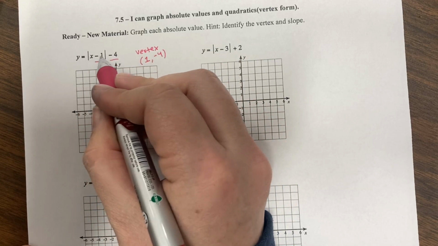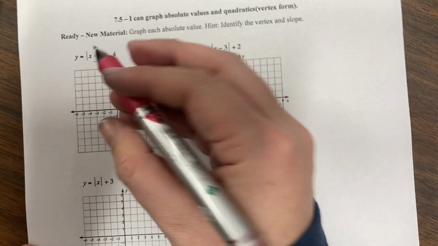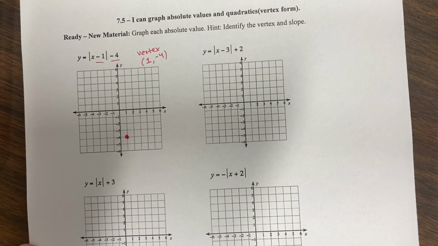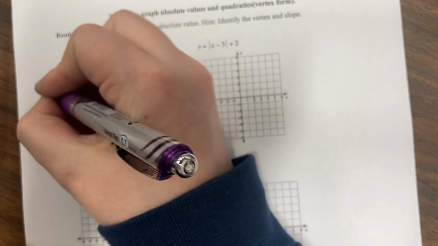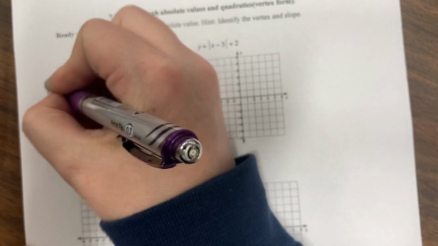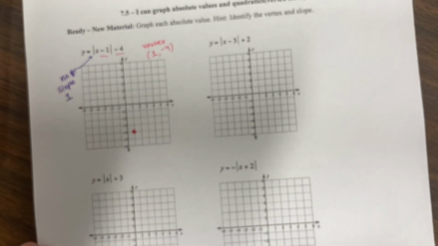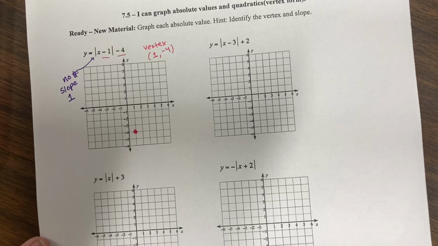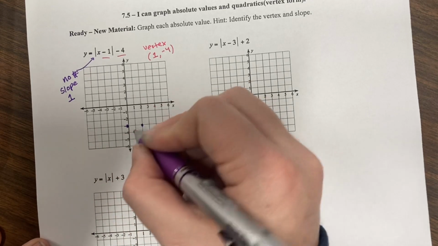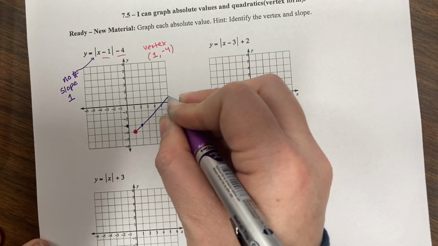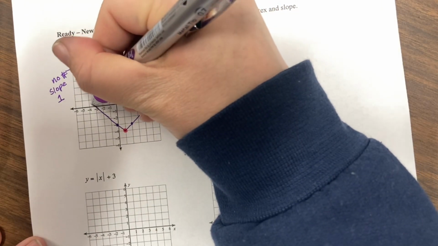Because of the absolute value bars, I know it should make a V shape, and I look for the slope. No number in front, so my slope would be 1. Oh, that's a little out of focus. There we go. So I'd go up 1 over 1, up 1 over 1, and then it would create my V with a slope of 1.